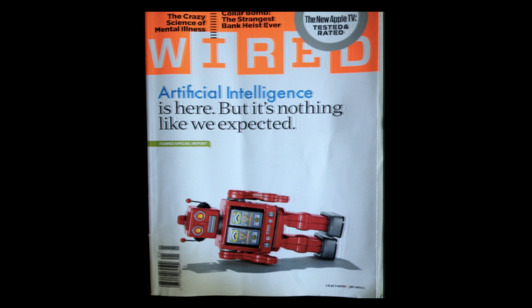Wired magazine came out with a cover story saying artificial intelligence is here, but it's nothing like what we expected. Well, I don't know exactly what they expected, but they probably thought that AI scientists thought that the world would be neat and tidy, and most AI people know better than that. And that's why some of them are now focused on artificial general intelligence, which instead of the narrow intelligence that is application-specific, task-specific, or domain-specific, has the broad, deep, and subtle intelligence that we associate with human intelligence.